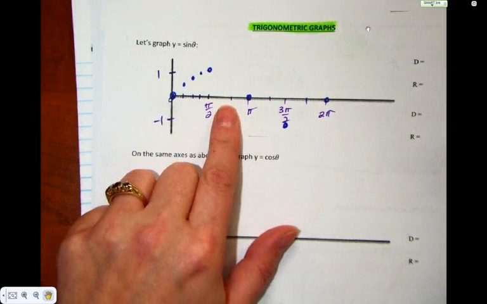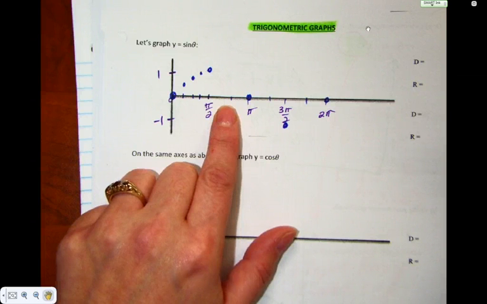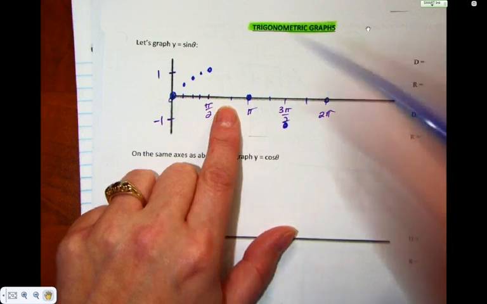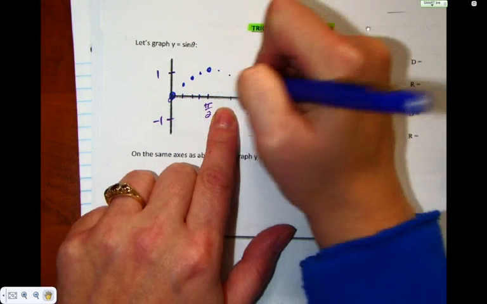And what's going to happen in quadrant 2? Exact same values but reversed. Are they positive or negative in quadrant 2? So sine is positive. So we know that they're all going to be above the x-axis.